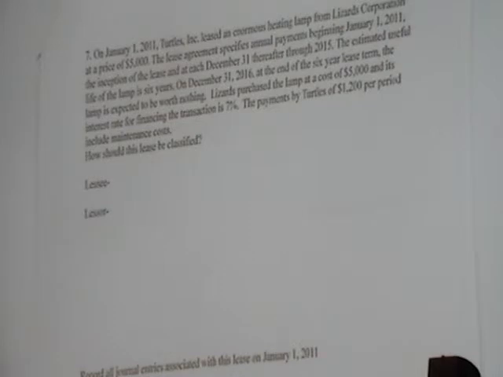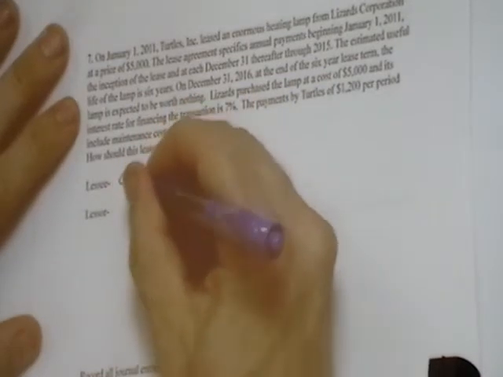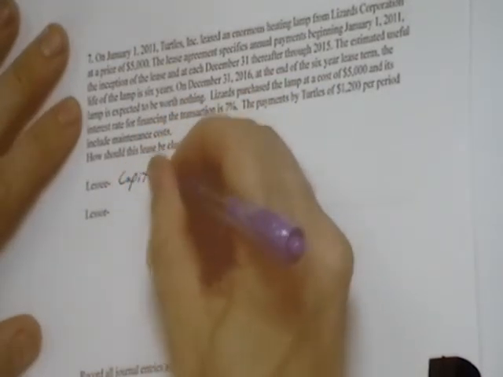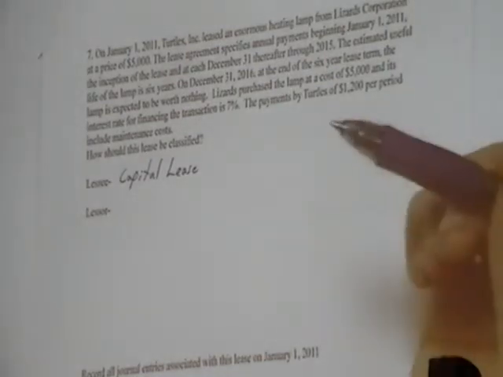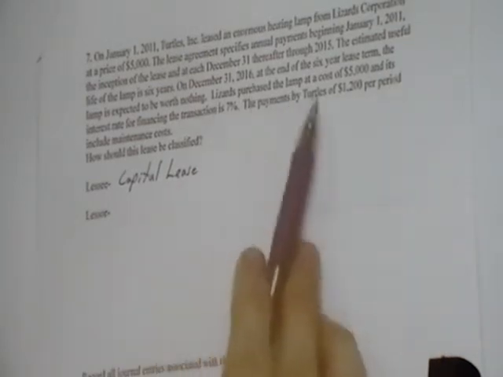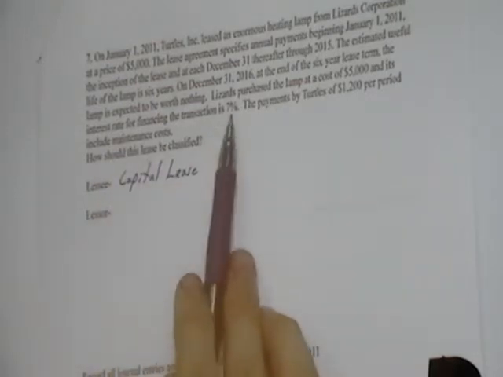So first of all, obviously a capital lease. You know, straightforward, done for the lessee. In other words, you know this is a capital lease. That is very, very straightforward. For the lessor, we still need to figure out if this is a sales type or a direct financing lease. So we'll keep reading. So Lizards purchased the lamp at a cost of $5,000, and its interest rate for the financing of the transaction is 7%.